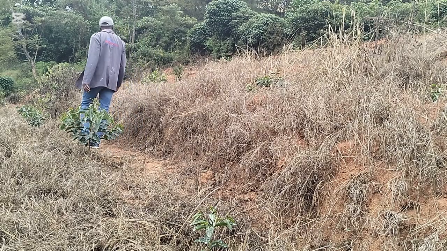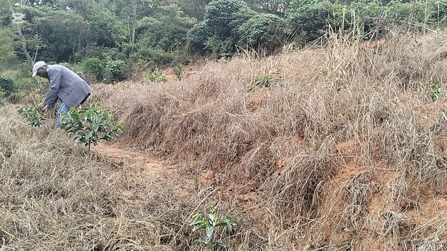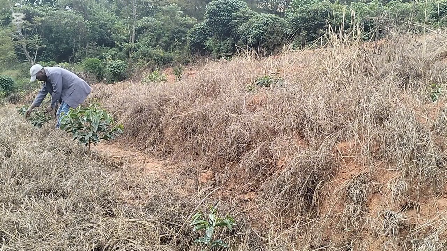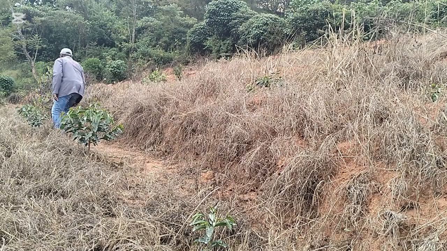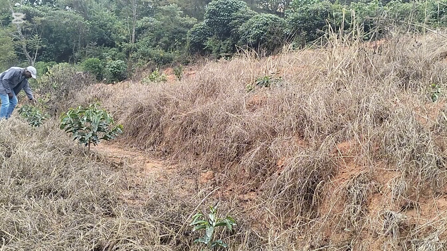Also another cause of narrow leaves is soil or water stress, or maybe irregular watering, whereby maybe there is no rain for quite a number of days, and coffee plants lack sufficient water, which slows leaf expansion, leading to narrow or shriveled leaves.